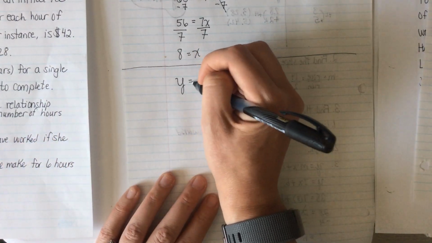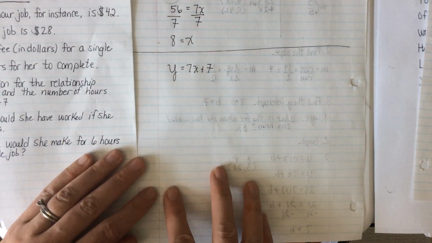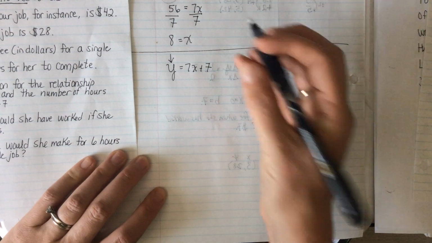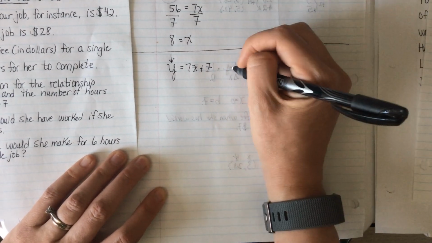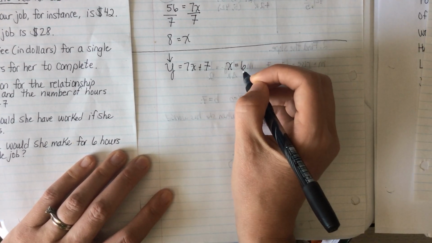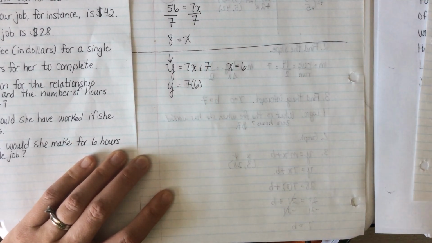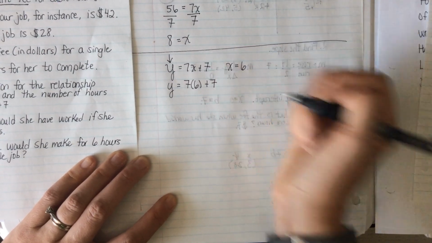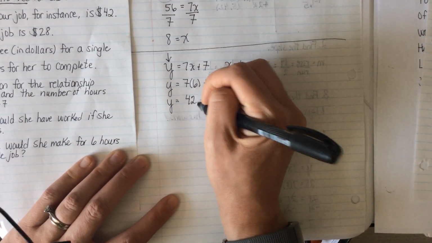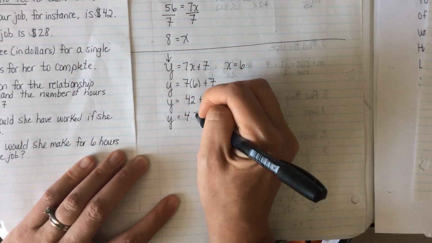So again, I'll start with my equation that I found. Okay, and I want to know how much money she is going to make. So what I'm looking for is my y value, the money or the fee, if she works 6 hours. So we're saying when x, or the number of hours, equals 6, what is the y value? So we can substitute this 6 into my equation. y equals 7, instead of an x, we're going to write a 6, and then plus 7. And then we just calculate. y equals 7 times 6 is 42. And 42 plus 7 is 49.